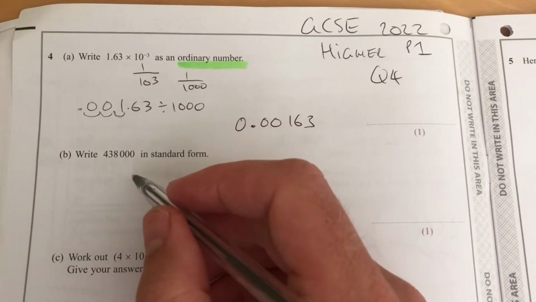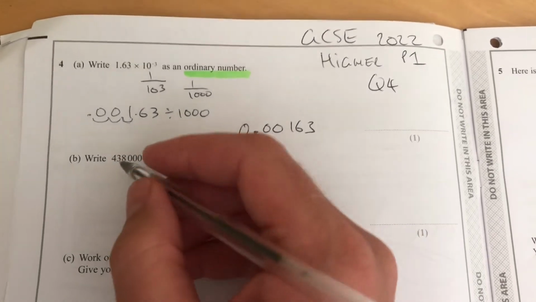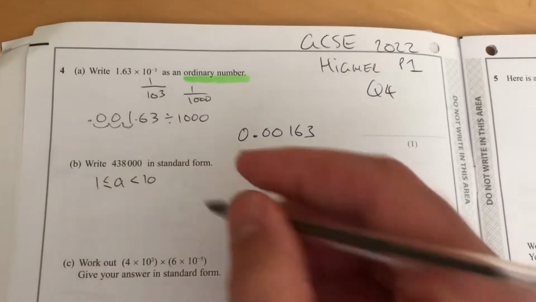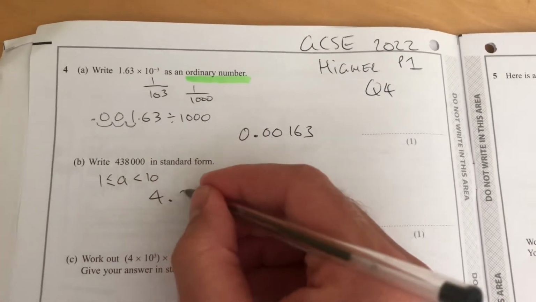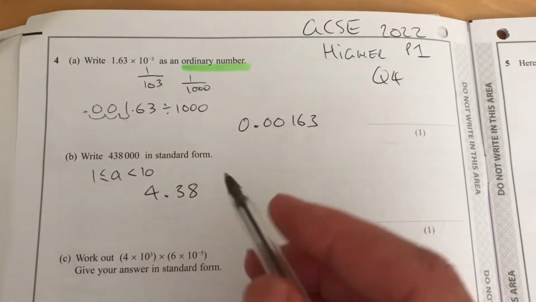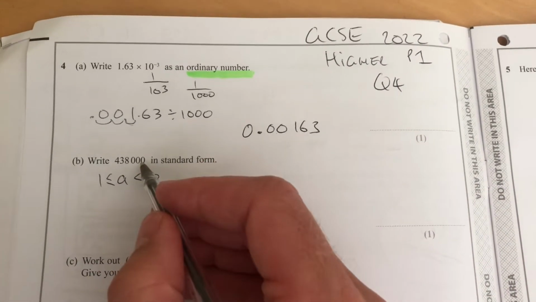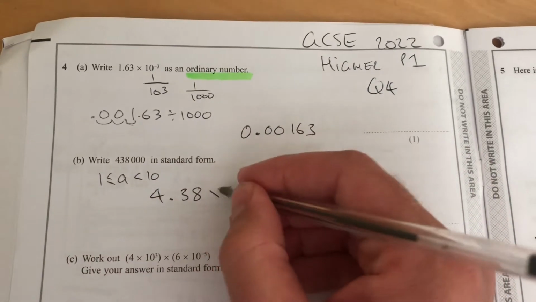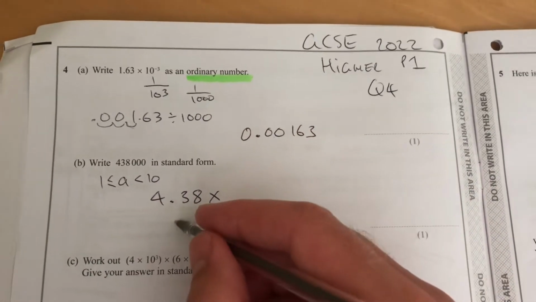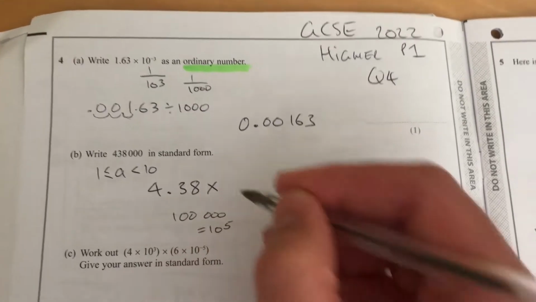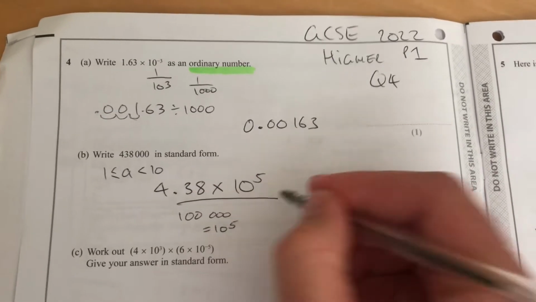Now, putting something into standard form. Standard form, we always need a number that lies between 1 and 10. In this case, it's going to be 4.38. And how do you take 4.38 to that number? Well, it's 4 times 10 times 100 times 1,000 times 10,000 times 100,000. Now 100,000 is 10 to the 5. That should be the answer.